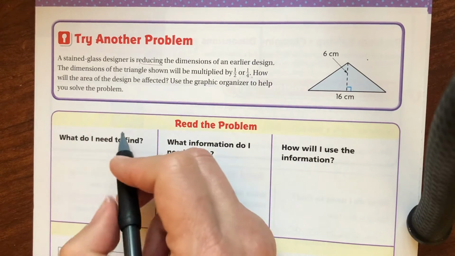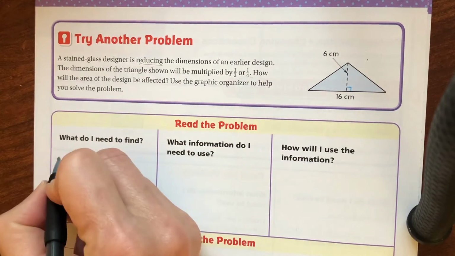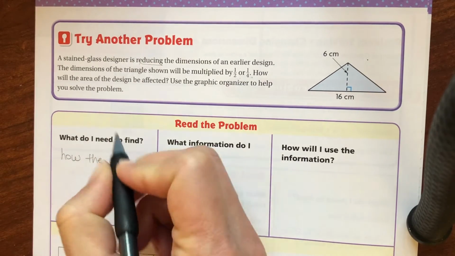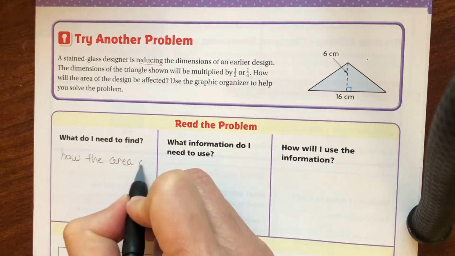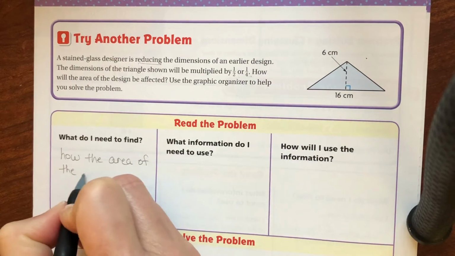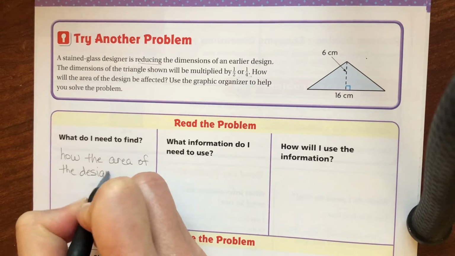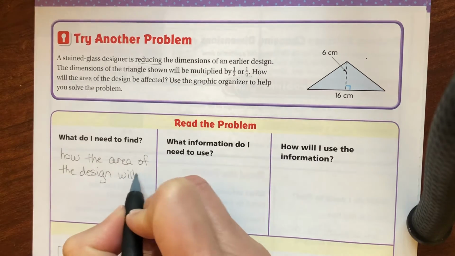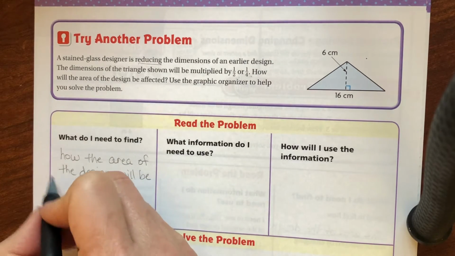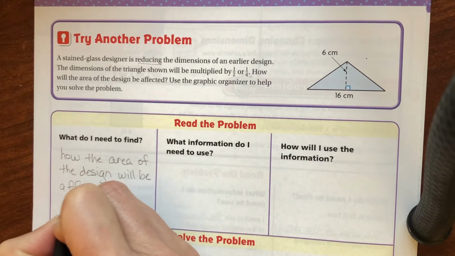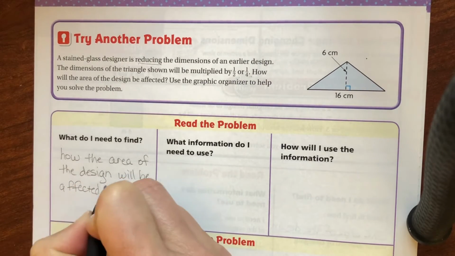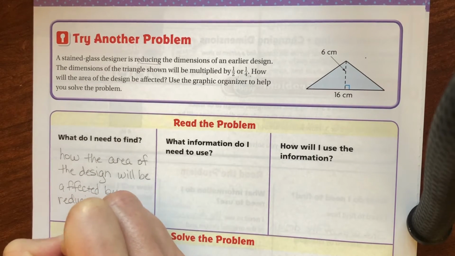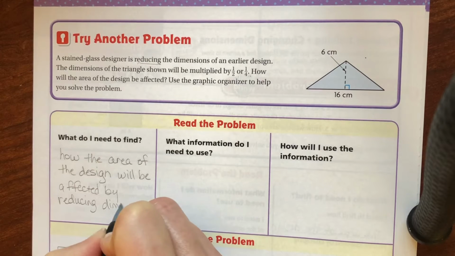All right, what do I need to find? So again, how the area of this triangle, in this case the design for the stained glass window, will be affected by reducing dimensions.